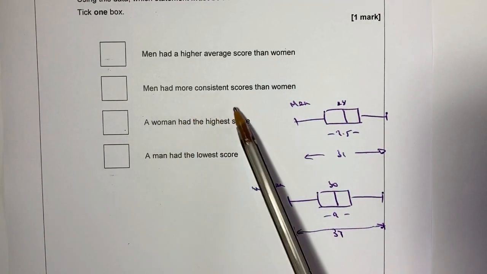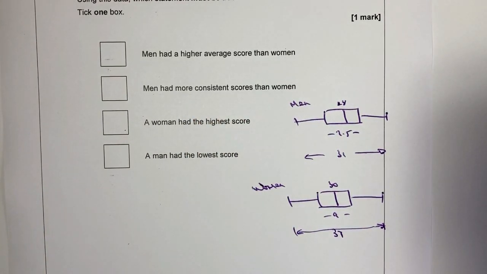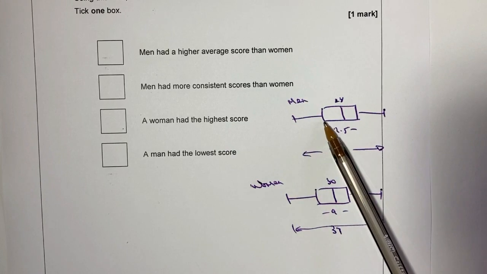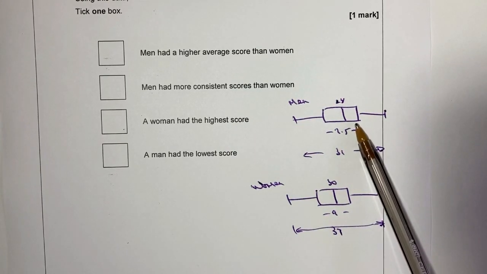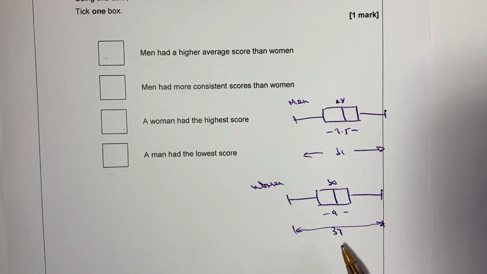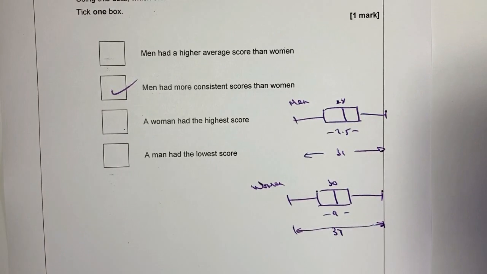Men have more consistent scores than women. Well, that actually is true on this information because 7.5 is much, much closer in the interquartile range, and the overall range is 31 versus 37 or 9. So in this particular one, men have more consistent scores than women. Hope that's all right for you.